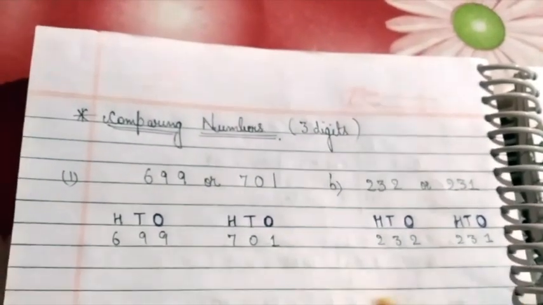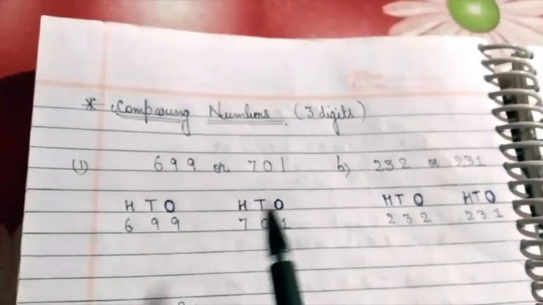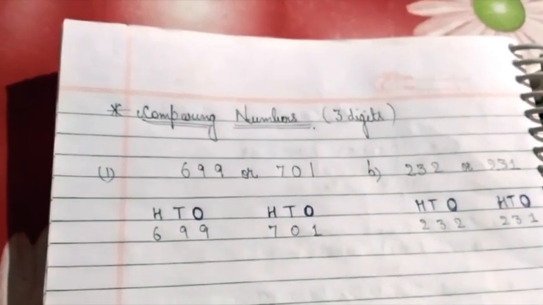In the previous class, we studied numbers, making numbers from the digits 0 to 9, expanded form, standard form, writing everything, place value, face value. We have all studied this, right? Now in class 3, we will study comparison of 3-digit numbers. So let's start with comparing 3-digit numbers.